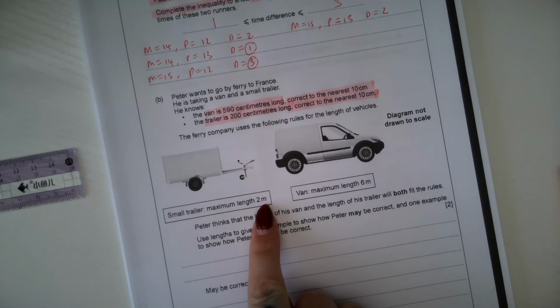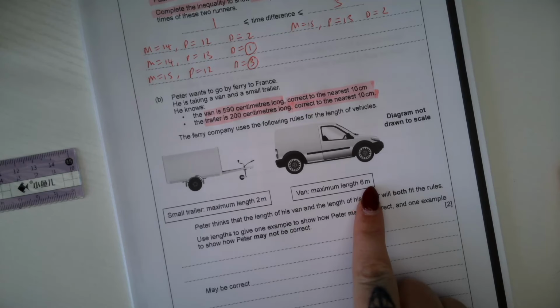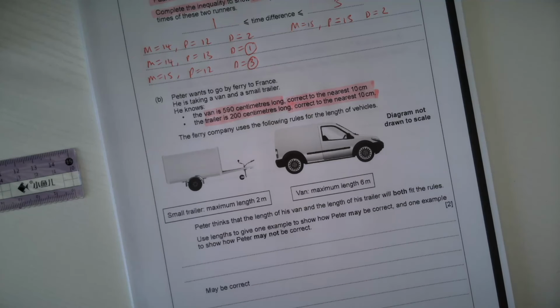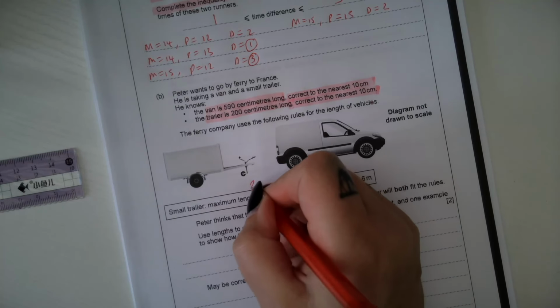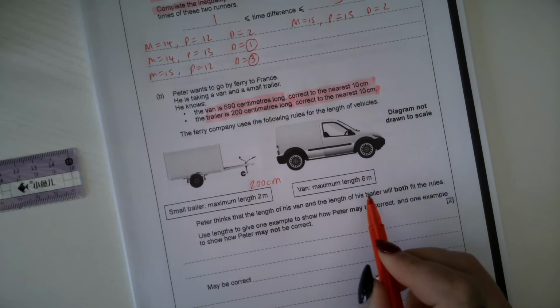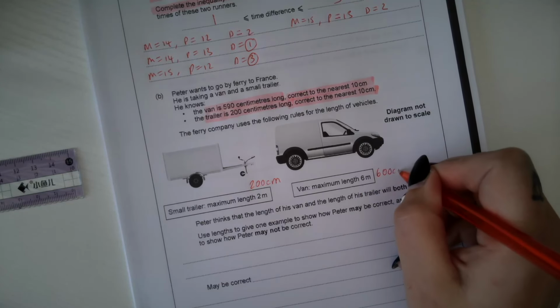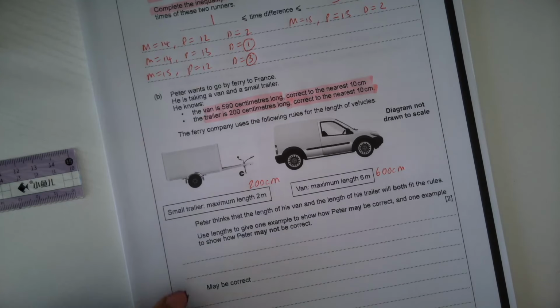So a small trailer can have a maximum length of 2 metres and a van can have a maximum length of 6 metres. So first thing to note, this is metres, this is centimetres. Okay, we want them to be the same to be able to compare them. So let's do that. 2 metres times by 100 would be 200 centimetres. 6 metres times by 100 would be 600 centimetres. So we've got centimetres and centimetres, which makes me happy.